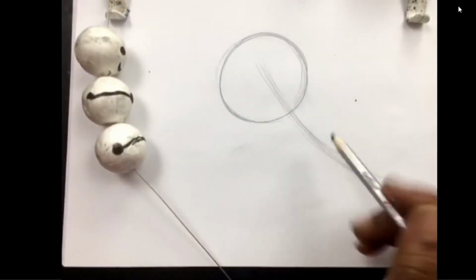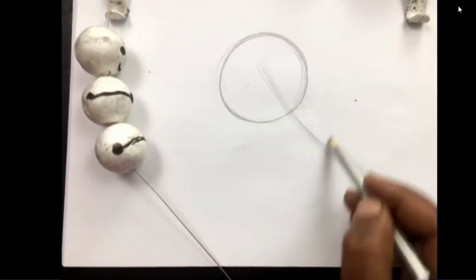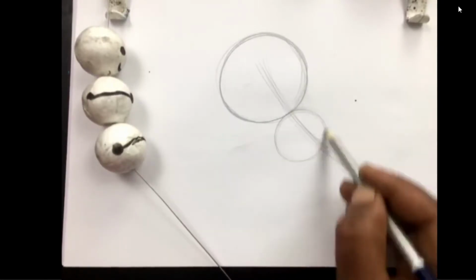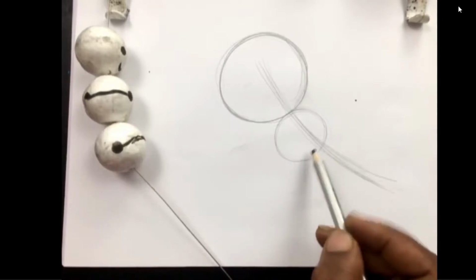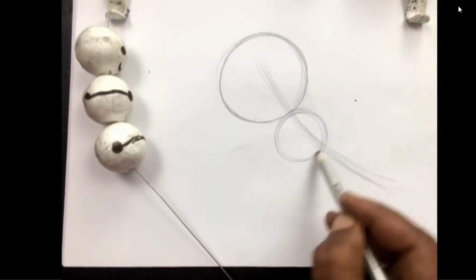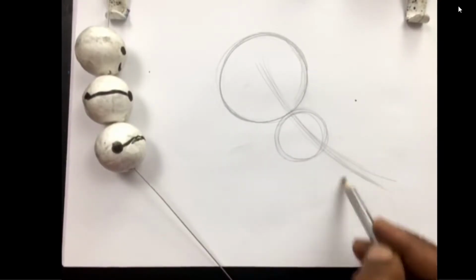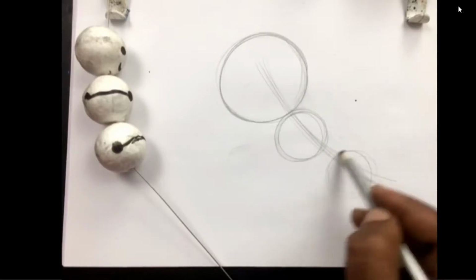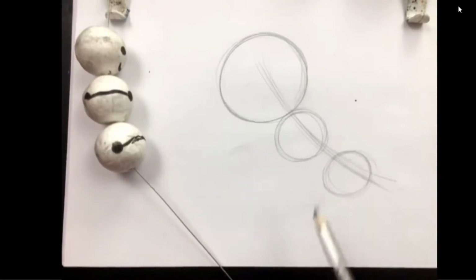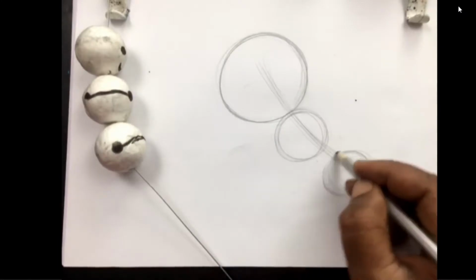Now the next steps. I do the next circle over here. See, the same thing I draw over here. Next circle over here, and another circle I draw here. I do the three circles: 1, 2, 3. Is that difficult?